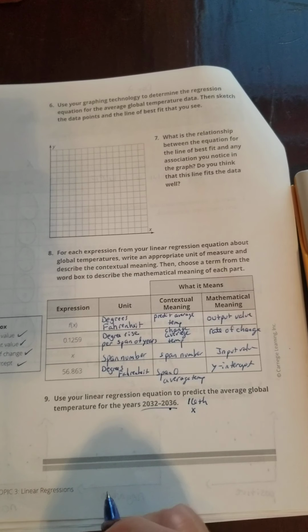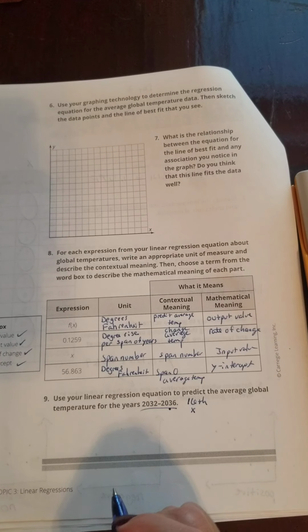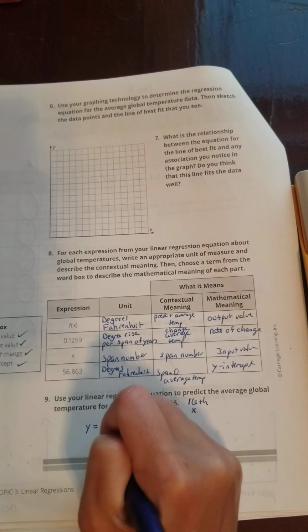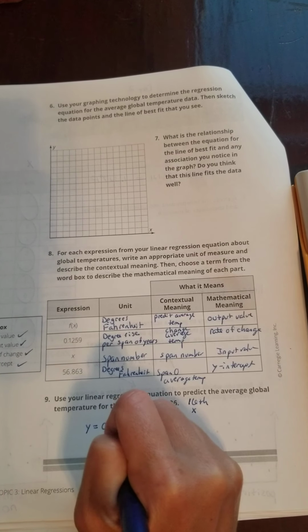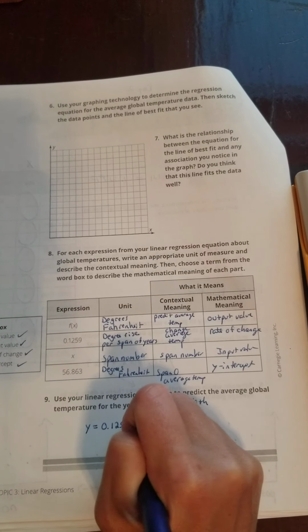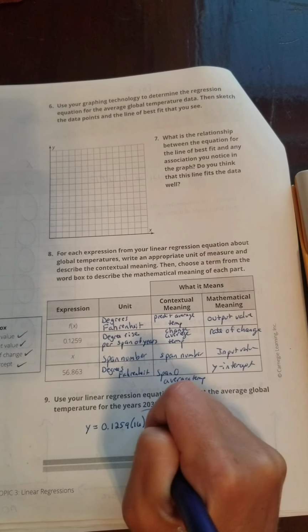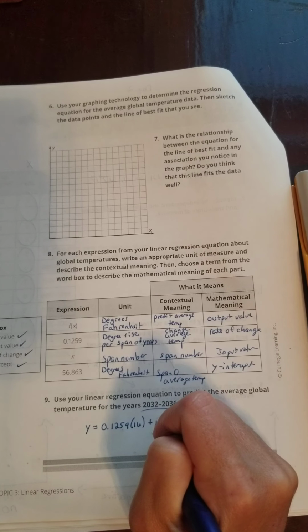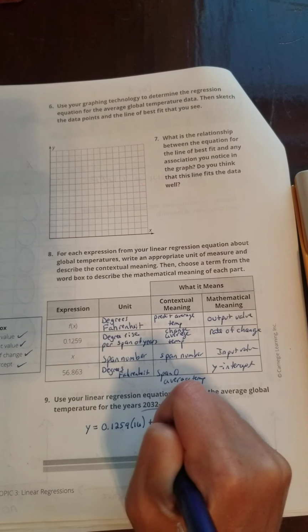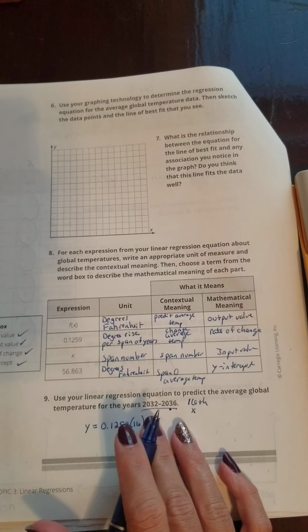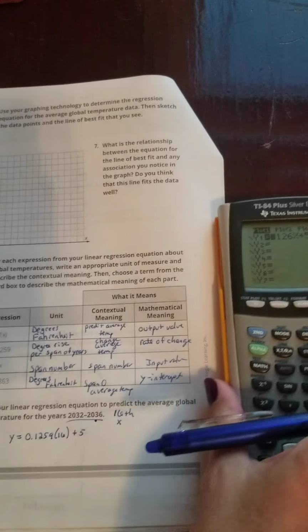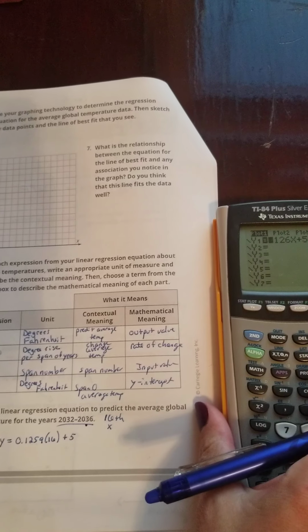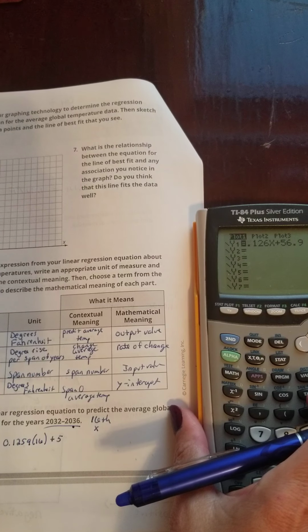So 16th is going to be your x. So y equals 0.1259 times 16 plus your, what did we say, 56.9 that we used for the equation.